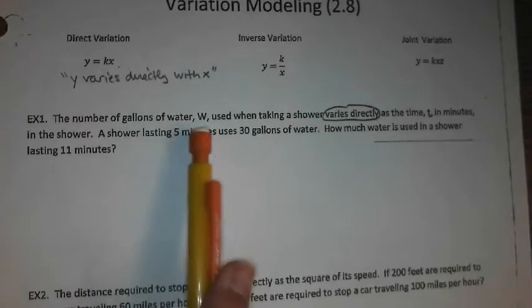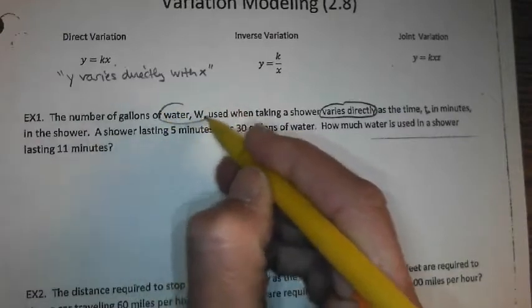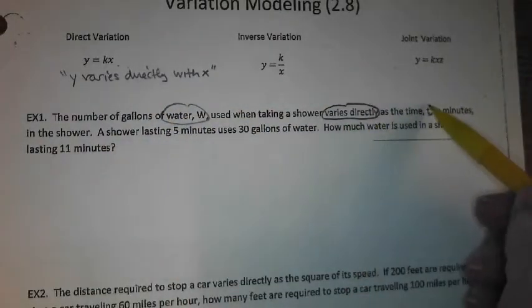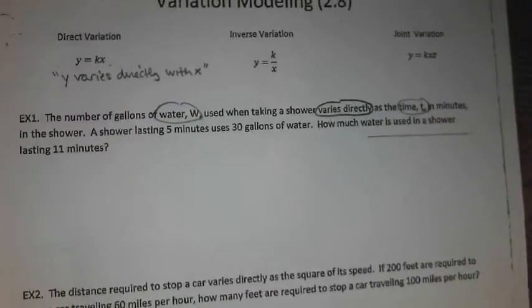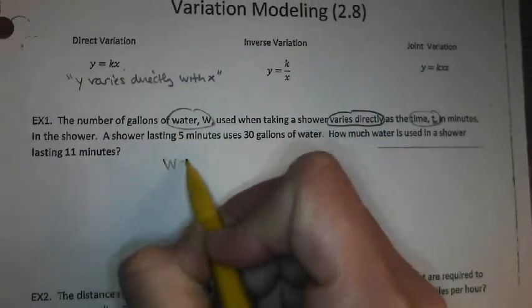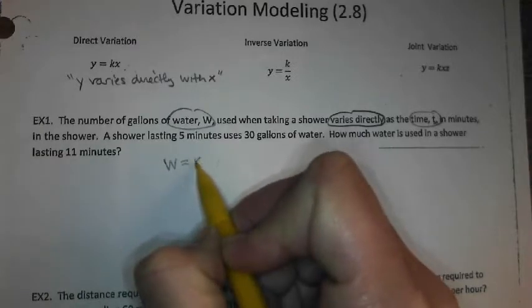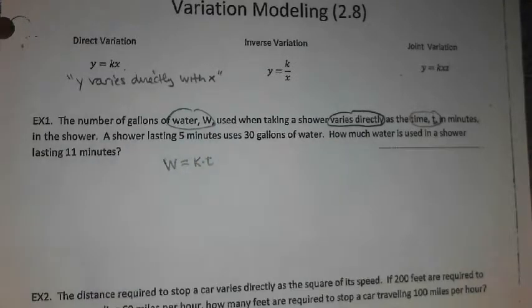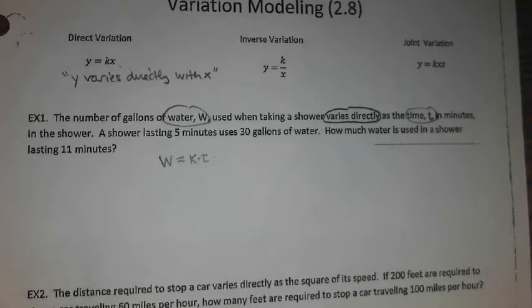So water varies directly as time. Water is like your y coordinate, so W equals K times T. Once you have that, they'll always give you one standing circumstance that's going to allow you to find K, the constant of variation for that problem.